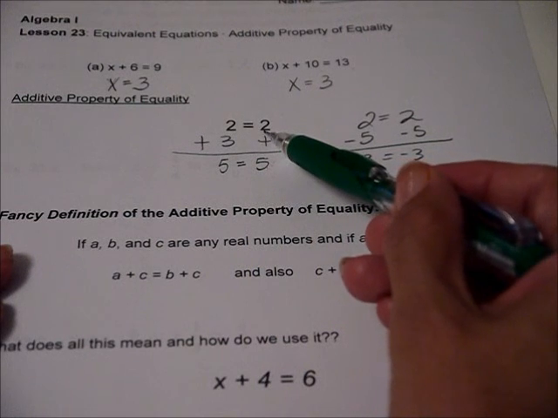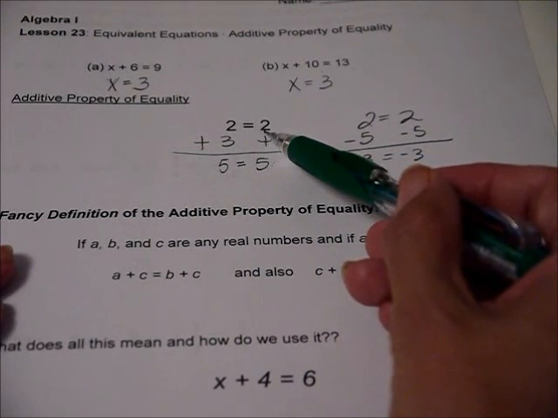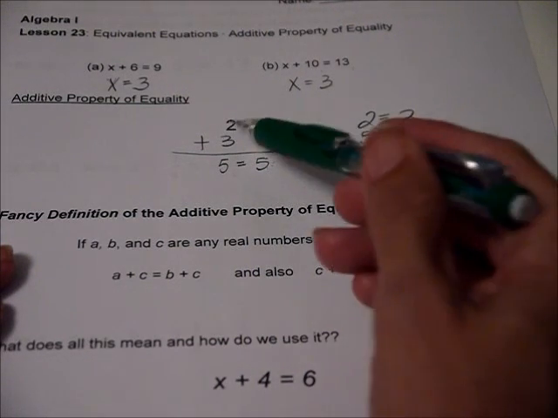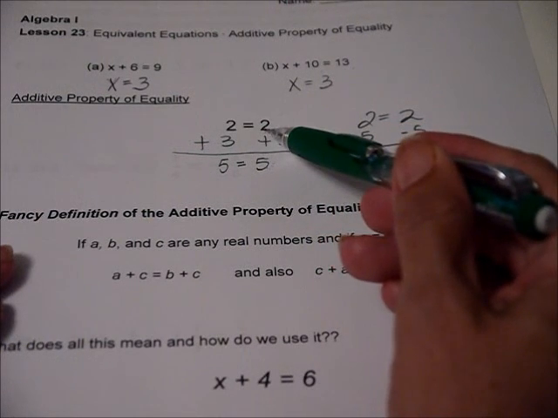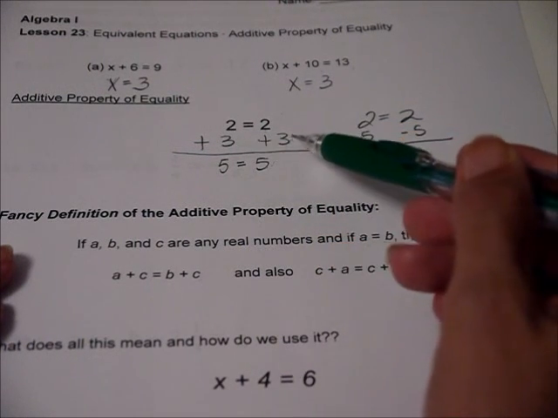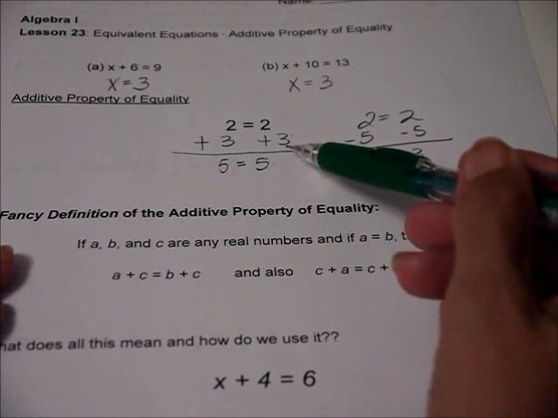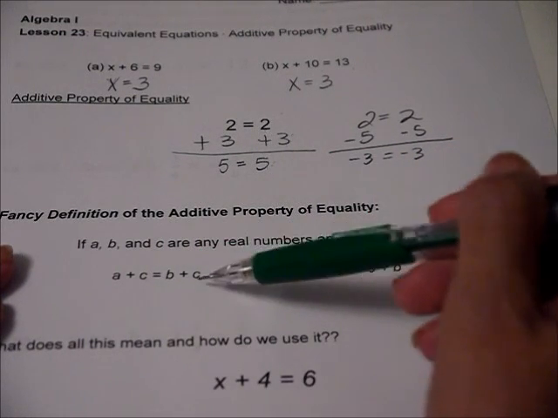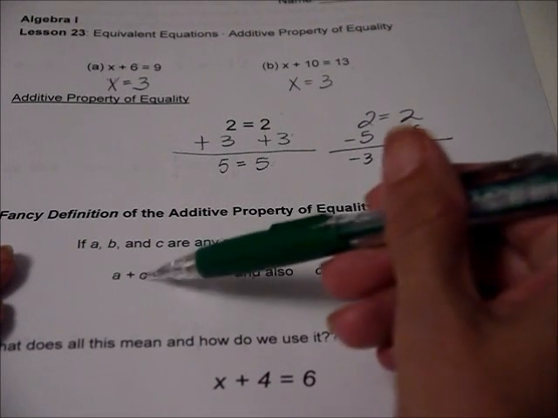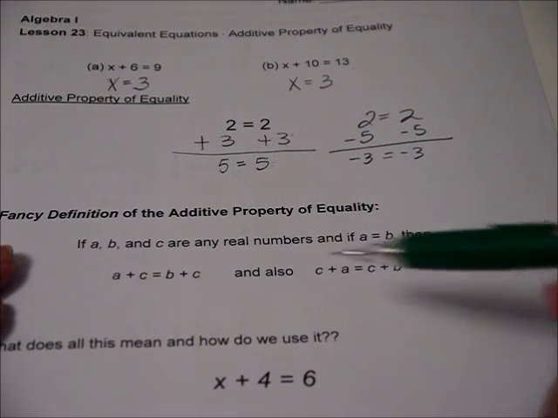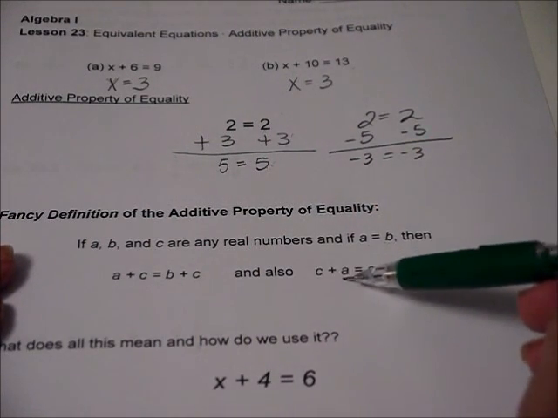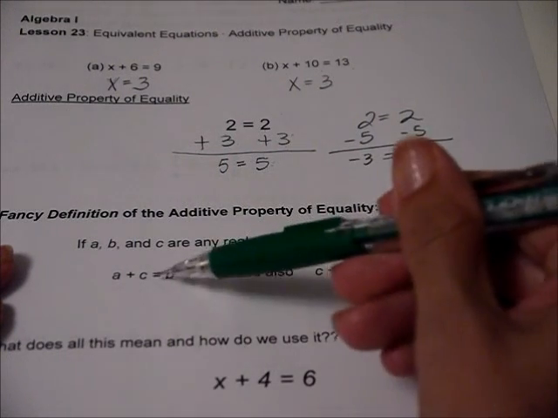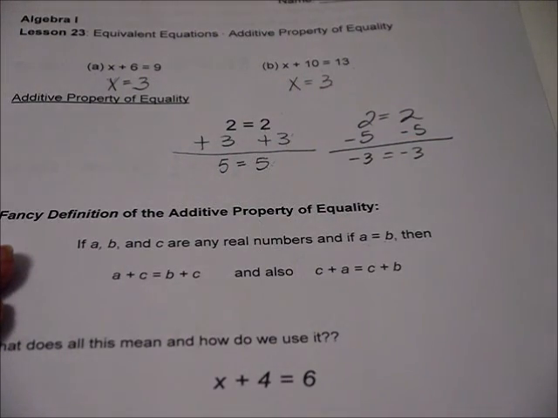Let's say A is 2 and B is 2, and C was +3. So they're saying when you add the same number to both sides, they still remain equal. Here they just changed the order of things. So these two are almost exact statements.